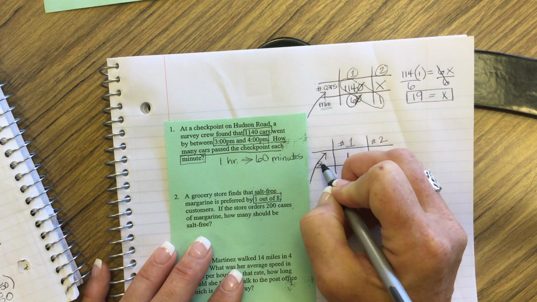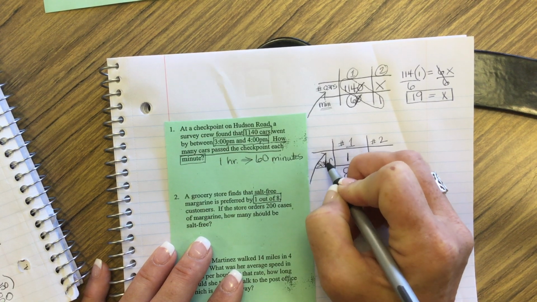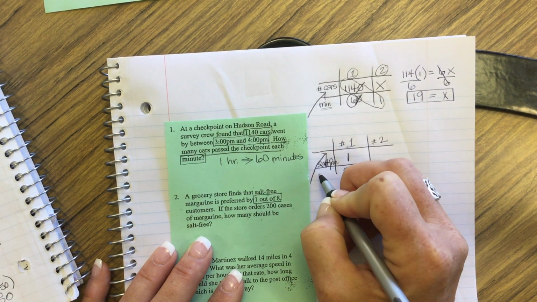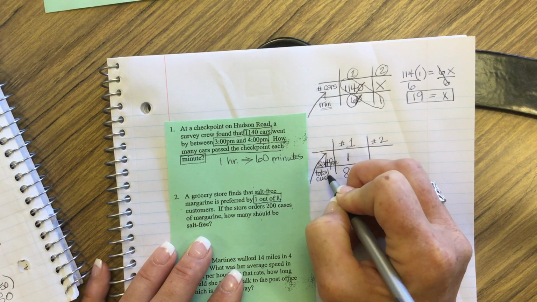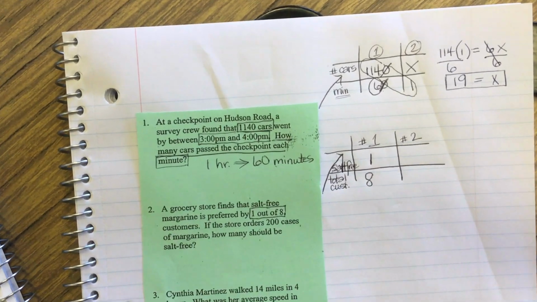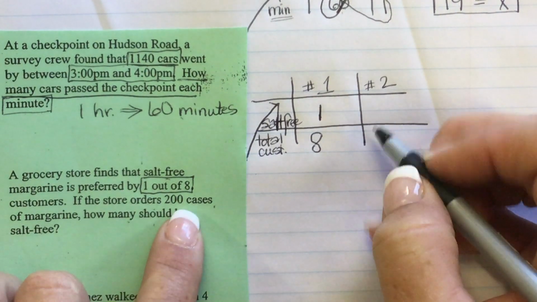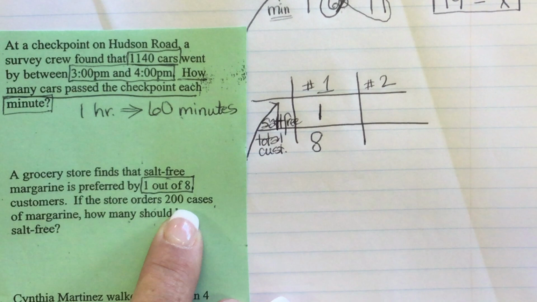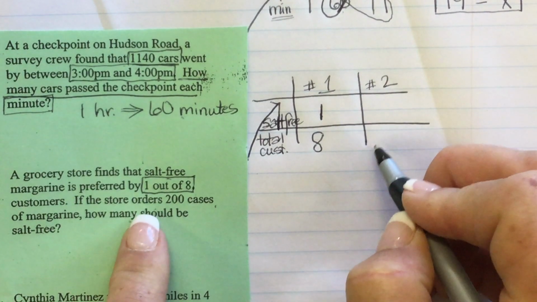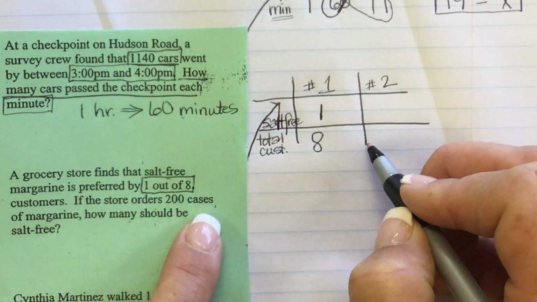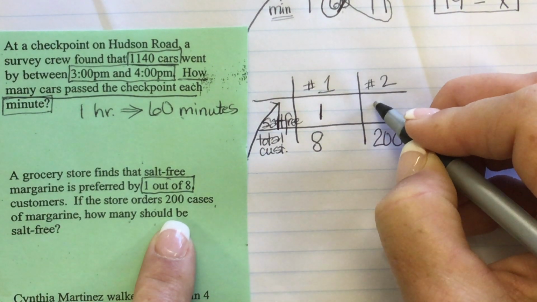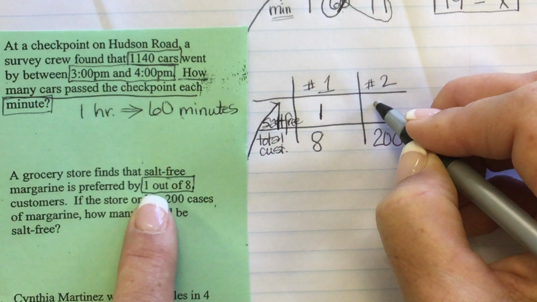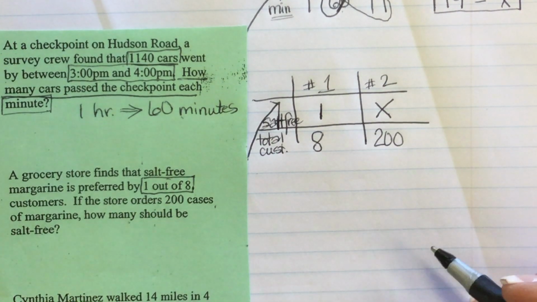So salt-free, and then I have total customers. Where would 200 cases be? That's right, it's the total. If the store orders 200 cases, my variable is how many of those would be salt-free.